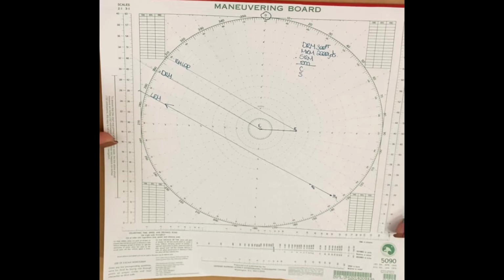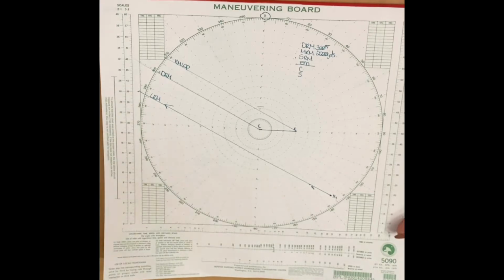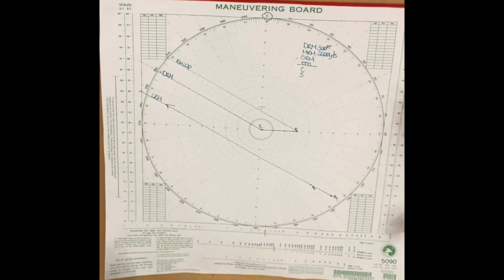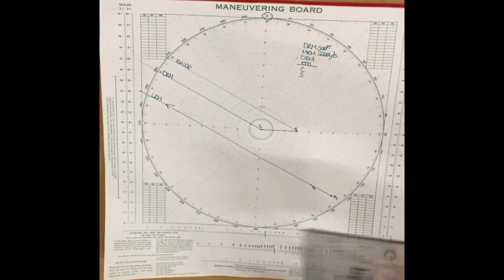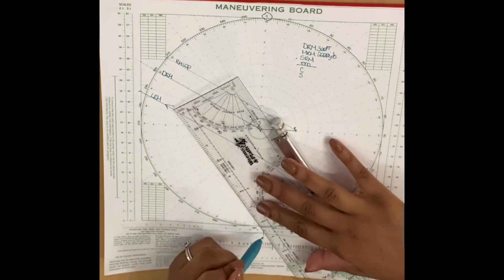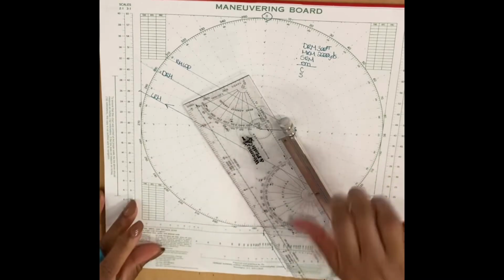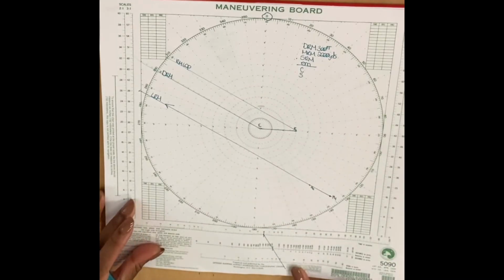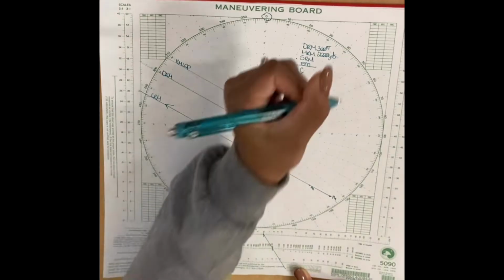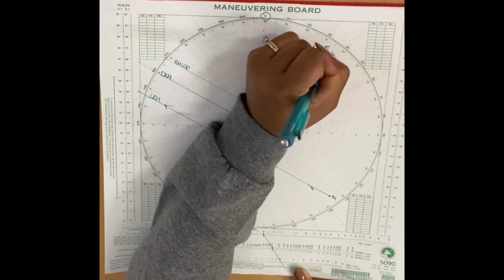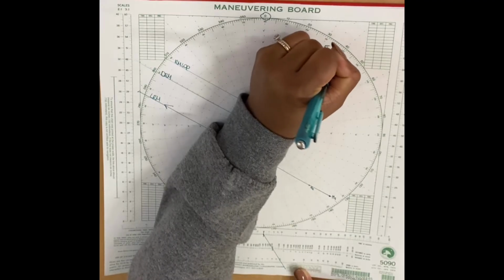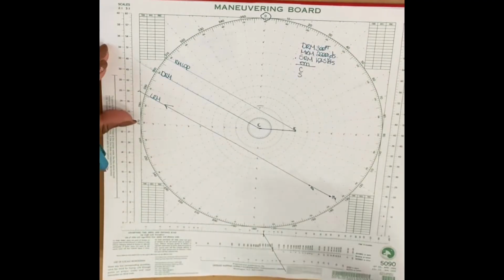I already know my time to be 6 minutes. That came from the problem. So I'm going to make a mark there. All I'm going to do next is take my weaves. I'm going to connect those two dots, and I'm going to carry it down to the very bottom line, which is my speed line. And that's going to give me a speed of 10.5 knots. So I know that my speed of relative motion is 10.5 knots.